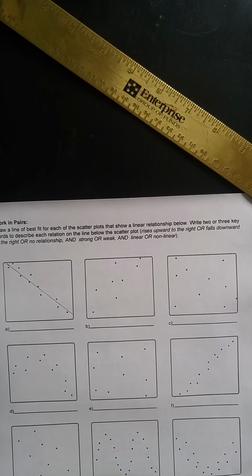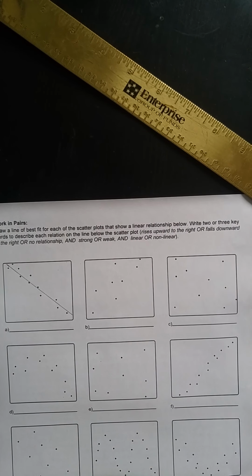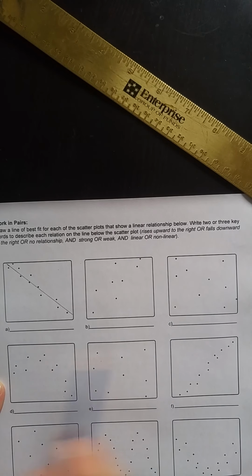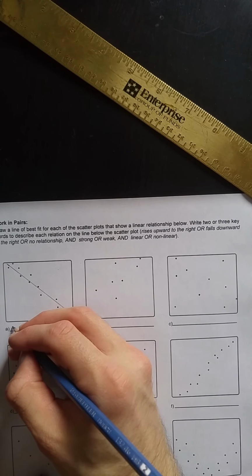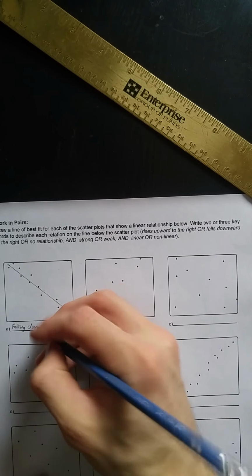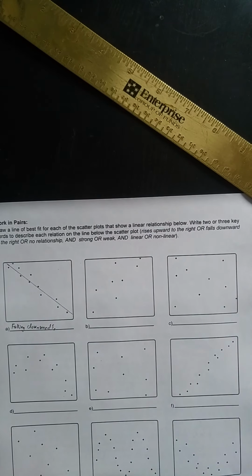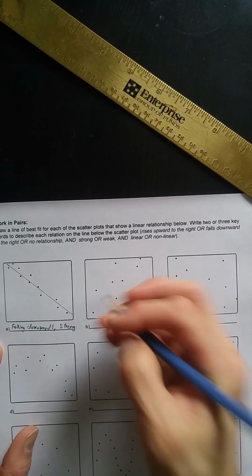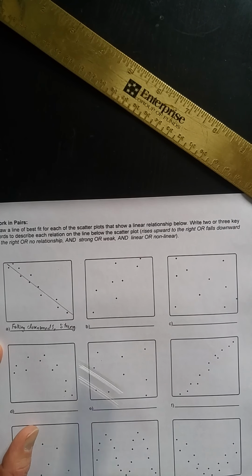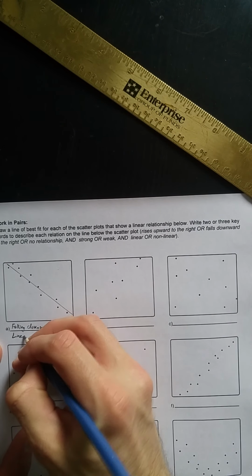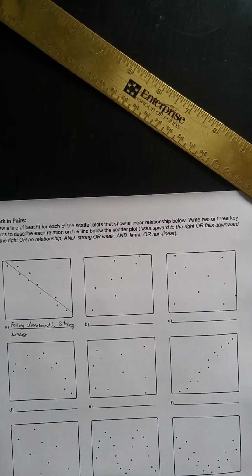Okay, that looks pretty good. What does this look like? So we can say it's falling downwards, right? We can see as it goes to the right, it's going down. So we can put falling downwards. Okay, what else could we say? You know, it looks like a pretty strong relationship. Strong relationship, and it's linear. We can tell it's a line, it's going in the direction of a line. So we'll say linear. So it's falling downwards, a strong linear relationship.